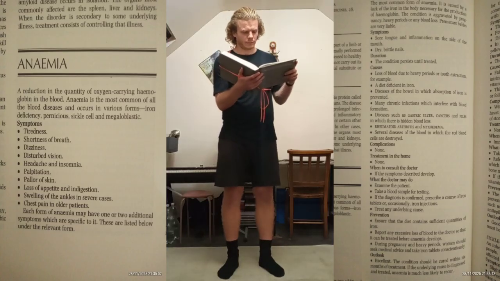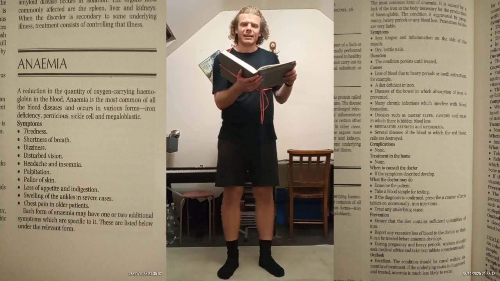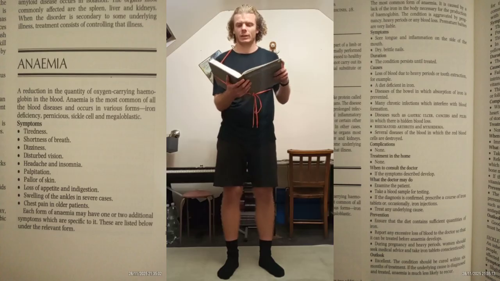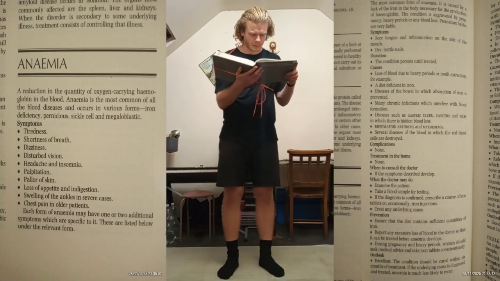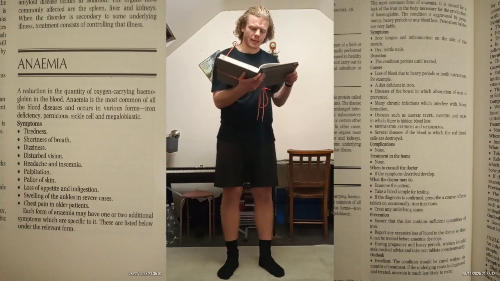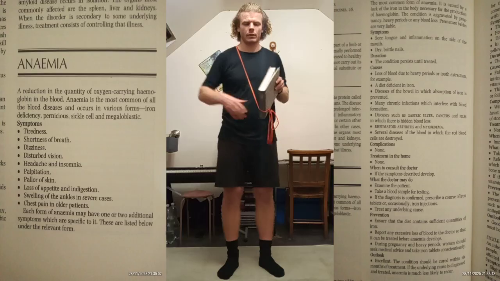Complications, none. Really none? When I say complications, as with other conditions, for pernicious anemia the complications are heart failure, degeneration of the spinal cord, and cancer of the stomach. So I mean direct consequences of it.